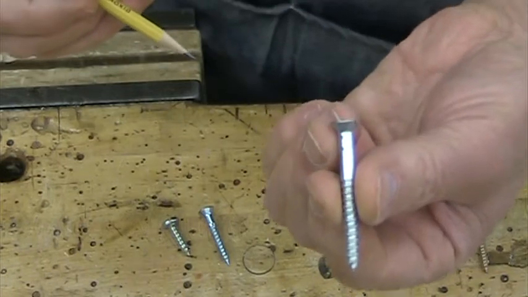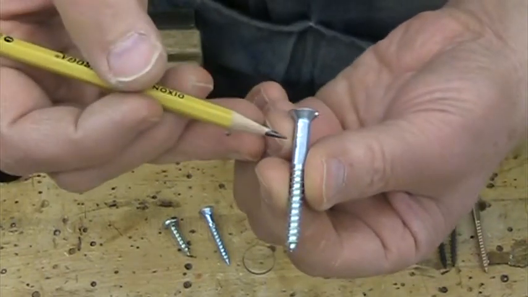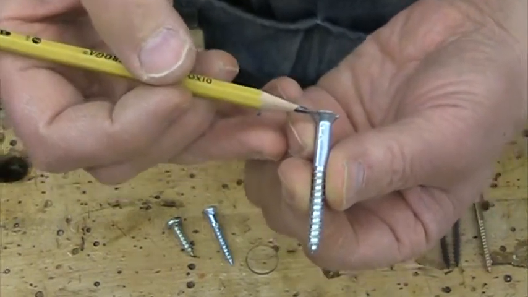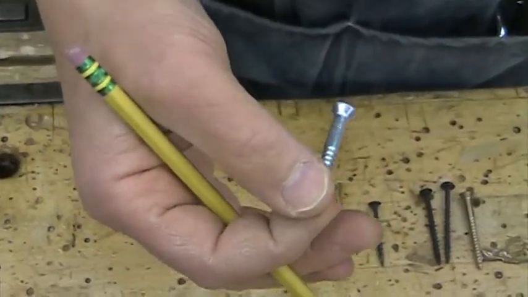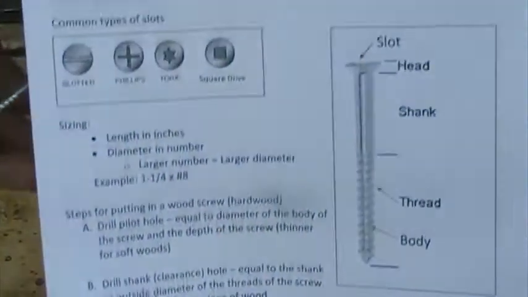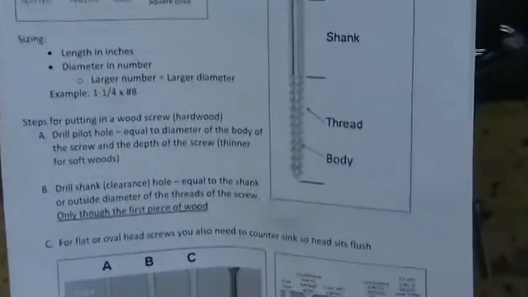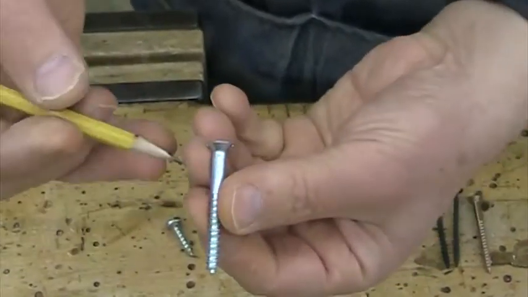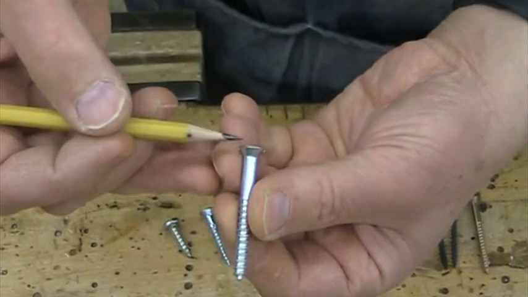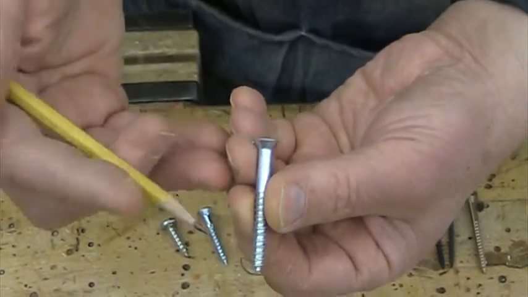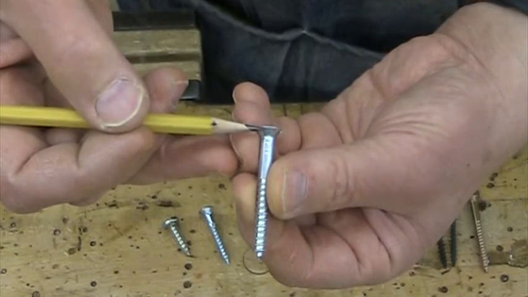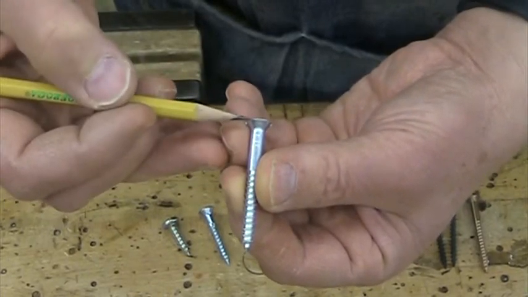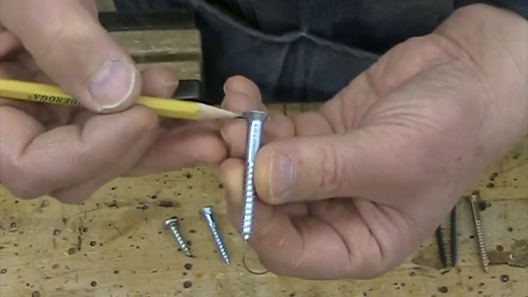So here we have a basic wood screw. And we start off, and again, I'm following our handout that we have for my students. It looks like this. It has all the information right here on it. So you should have that out in front of you as we're going through this. I am going to be covering some additional information, by the way, so you are responsible for what's on the handout.